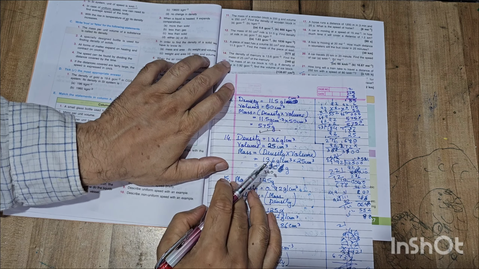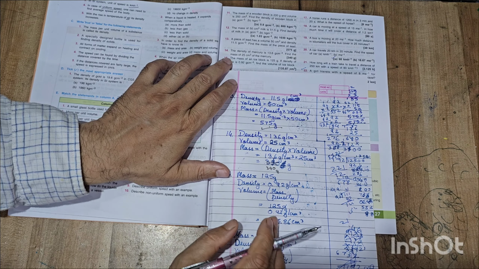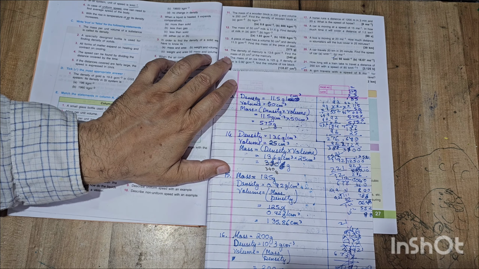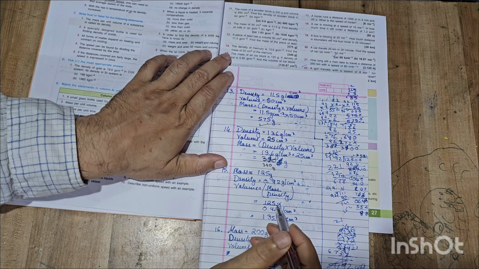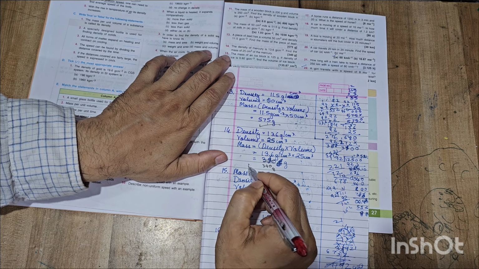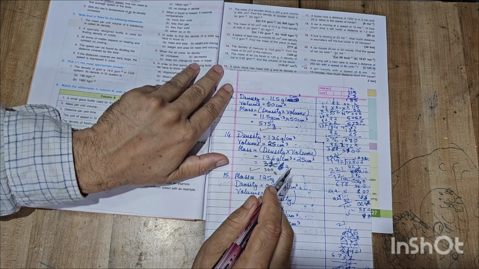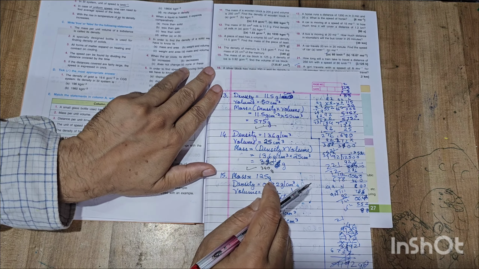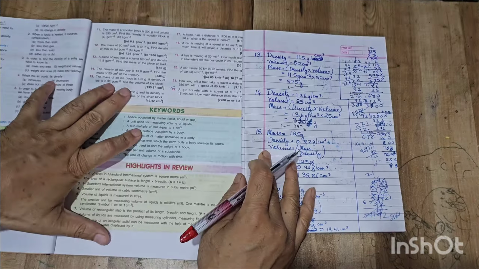Okay. 14. The density of mercury is 13.6 gram per centimeter cube. Find the mass. Number 14, 340 gram. Okay. Number 15. The mass of an ice block is 125 gram.